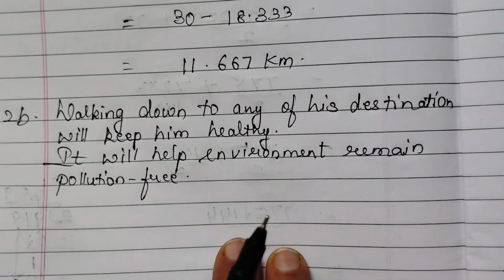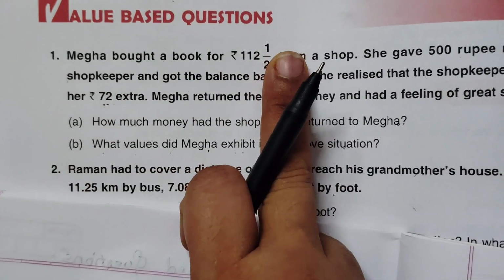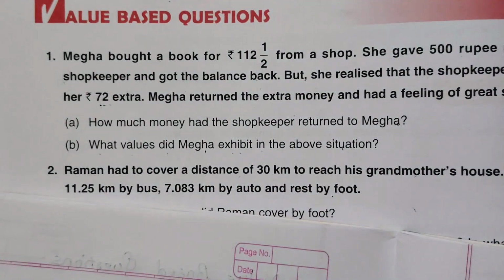So we have completed value based questions of chapter 3. In this way we have completed the whole chapter 3.